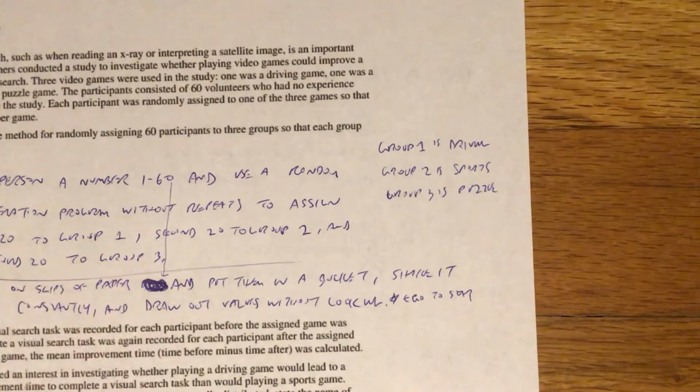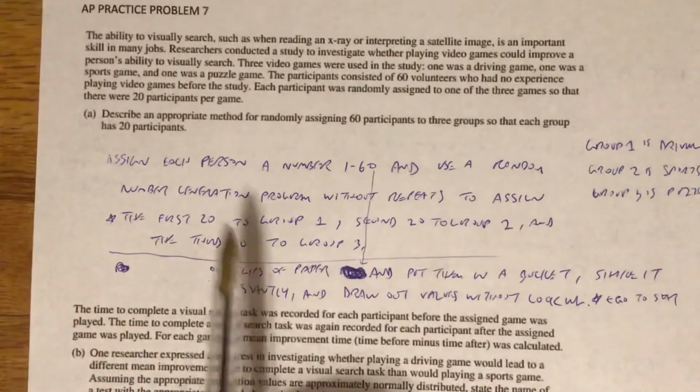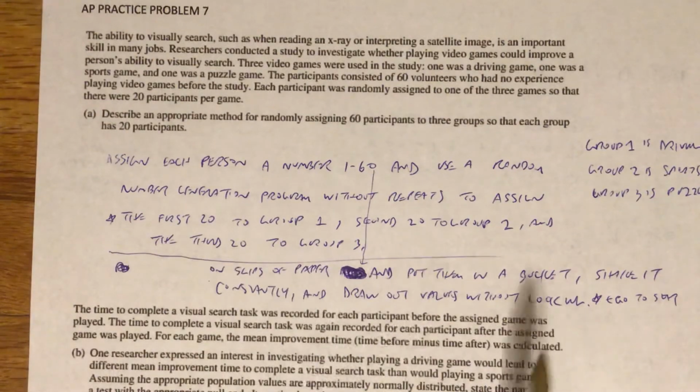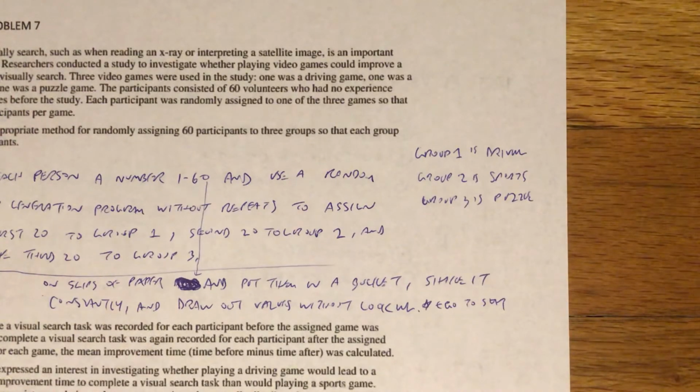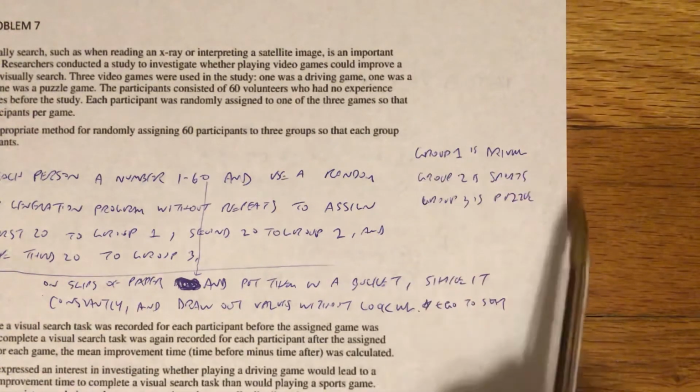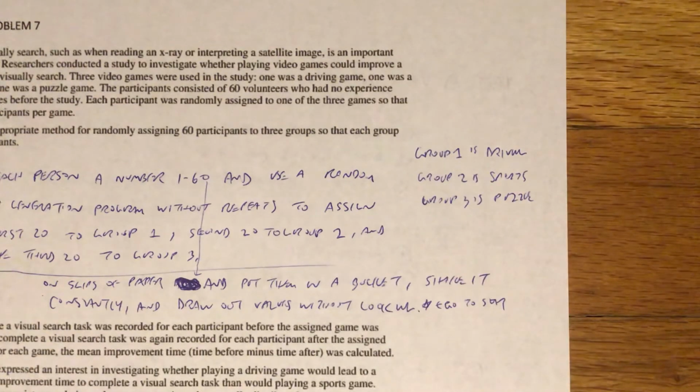You have to be very specific. If someone were doing this, you'd say, use the random number generator this way, make 3 groups of 20, and then make these the groups. I want group 1 to be the driving people, whatever. When people describe this, they often forget this part. They don't define the groups. But you would want to do that. You would want to know group 1 is the driving group, for example.